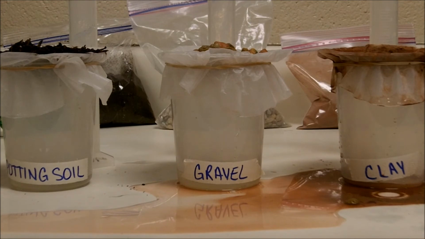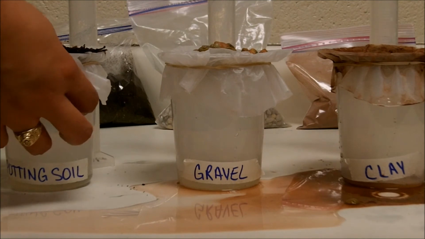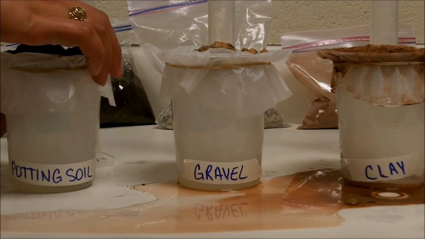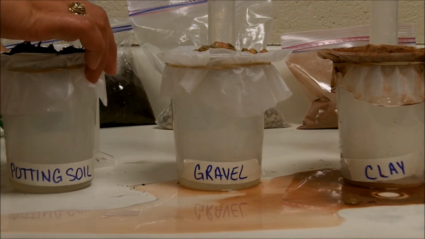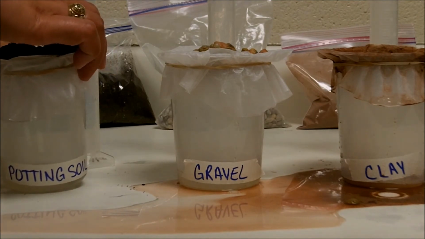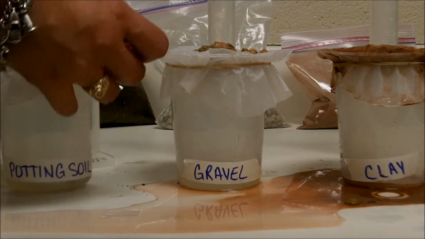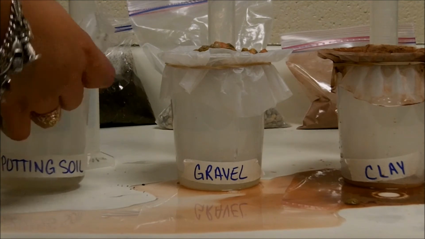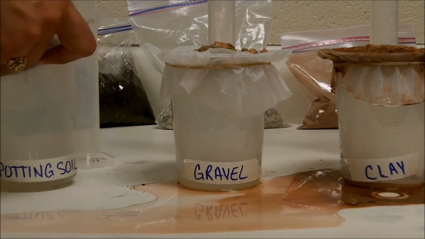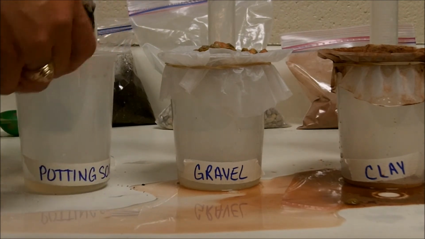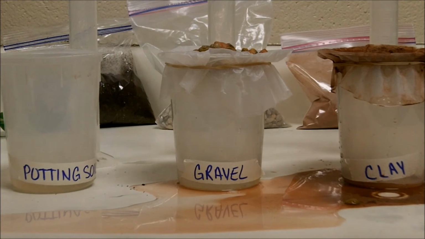Okay? So now, it's been sitting there for a little while. We're going to see if our predictions were correct. So what I'm going to do is I'm going to, carefully so it doesn't tear, carry it. I'm going to try not to squeeze it so that I don't affect the results of the test.